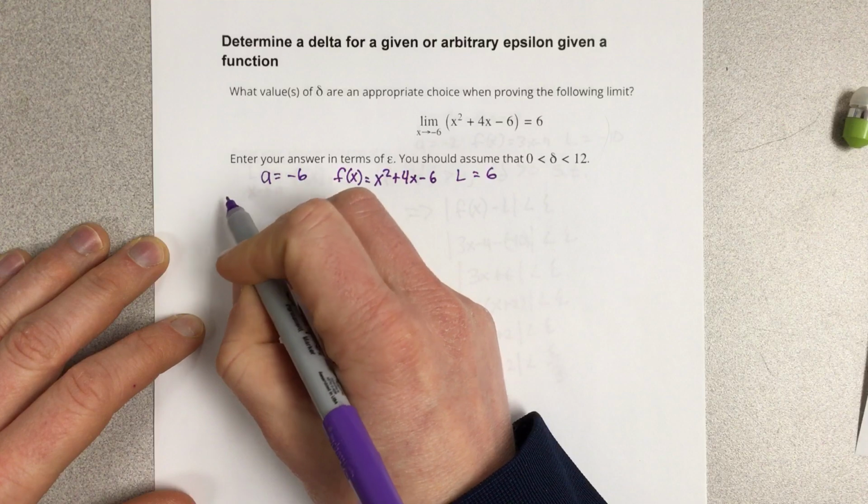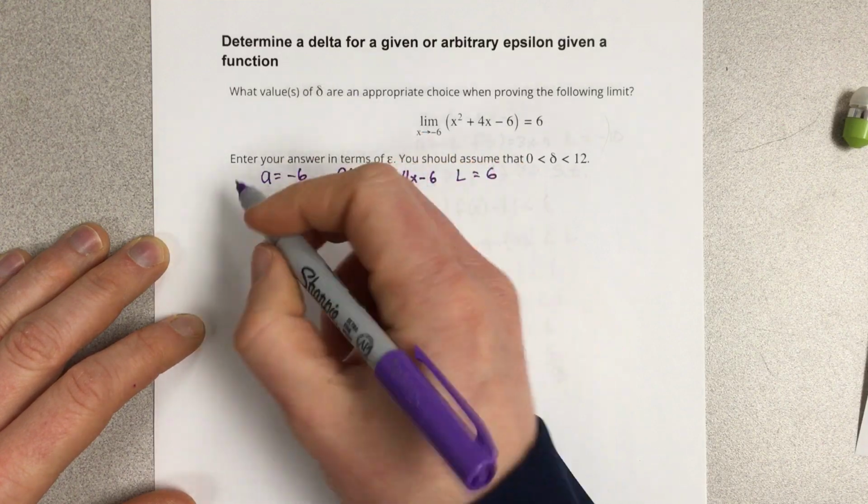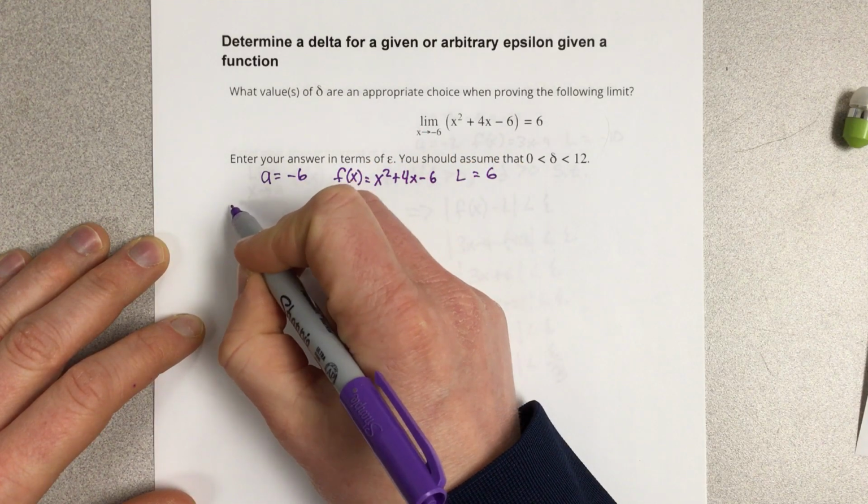Let's write down what the delta epsilon definition for limit says.